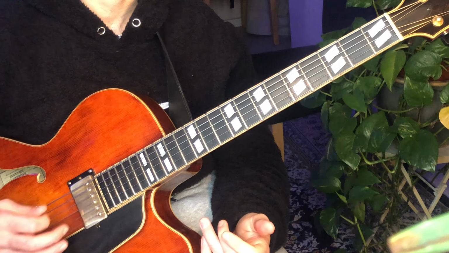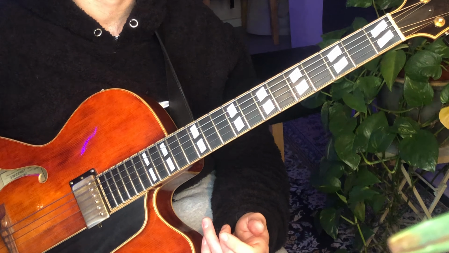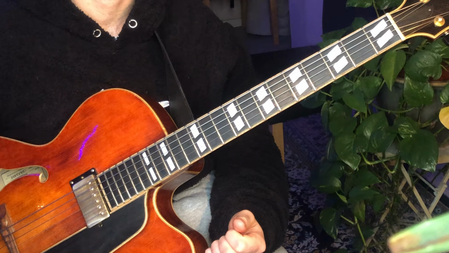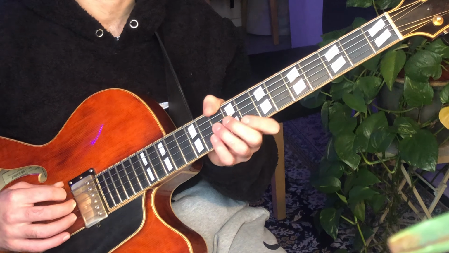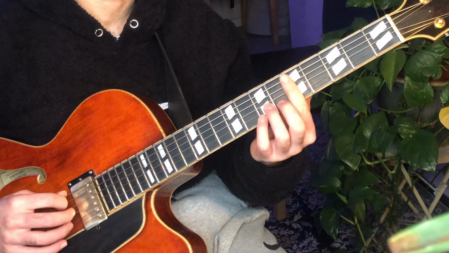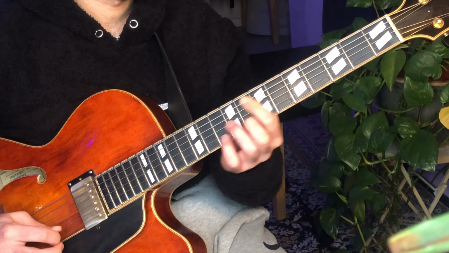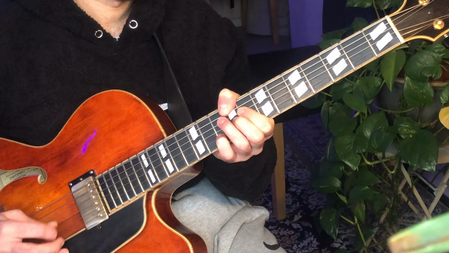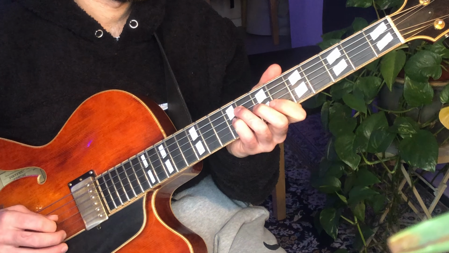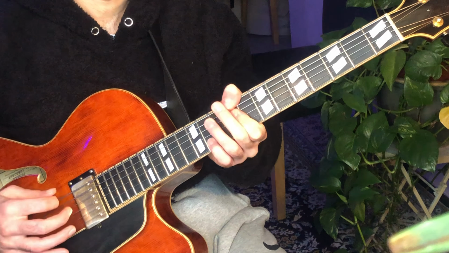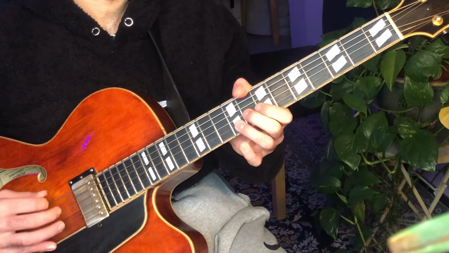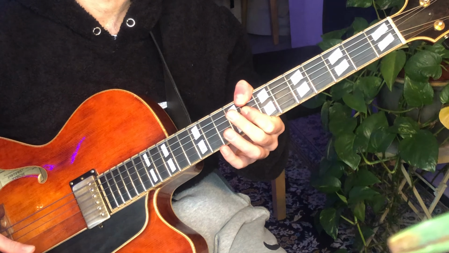And I really like to do that. I like how the half whole scale sounds when just playing it. It's so beautiful. So imagine Someday My Prince Will Come. Then you resolve it to the C. You know what I'm saying?